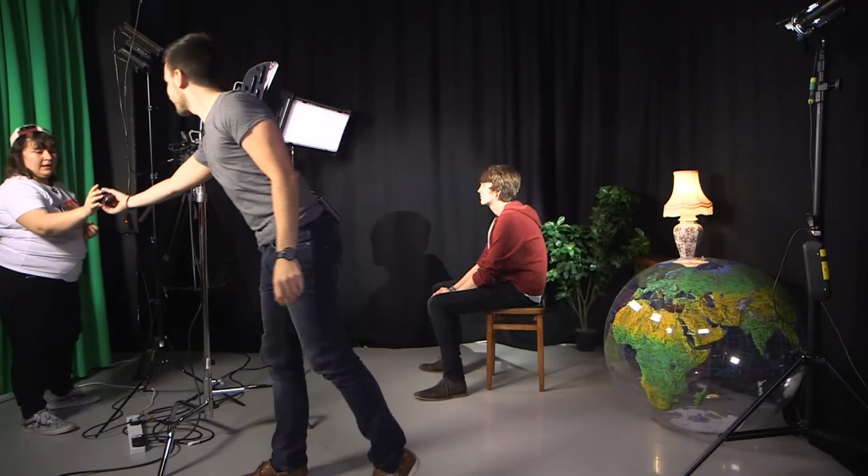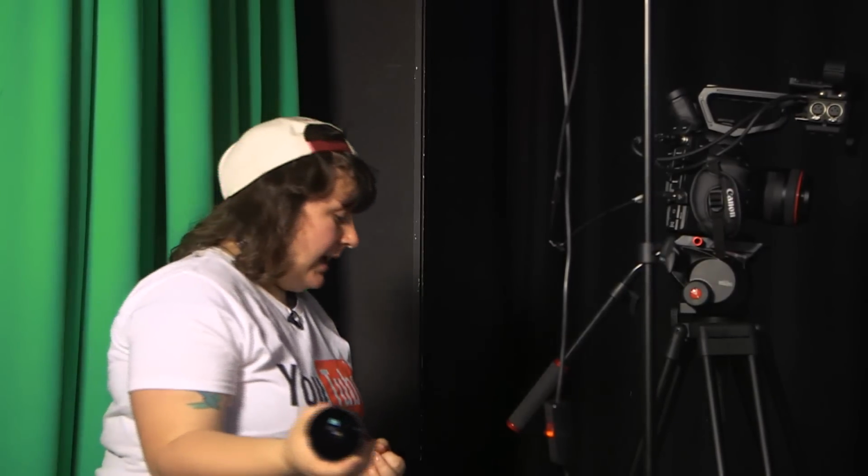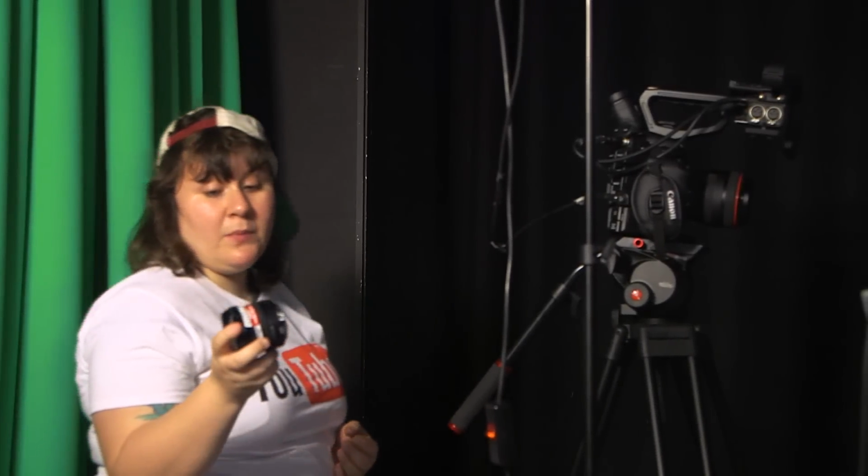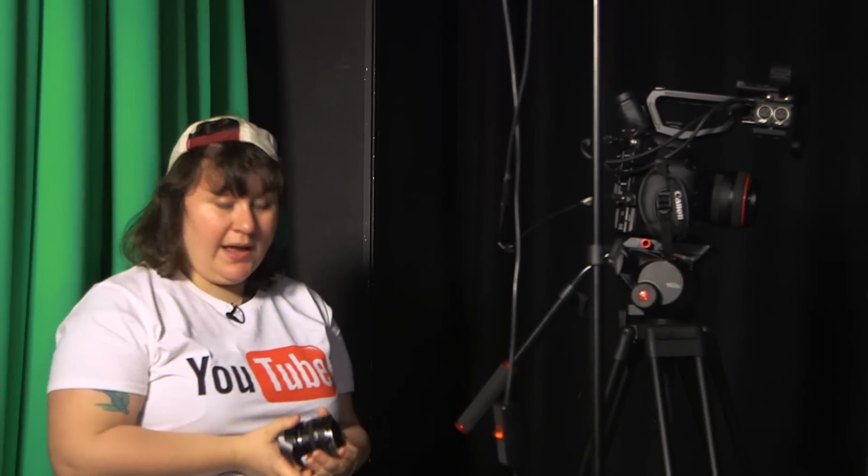Now, I did want to show you a fisheye lens, because that's another way that you can manipulate your shot. So if I could just get that, Marco. Coming. Cool. Now, we've talked about primes and we've talked about zooms. This is obviously another one of the prime lenses. This is the Canon fisheye.